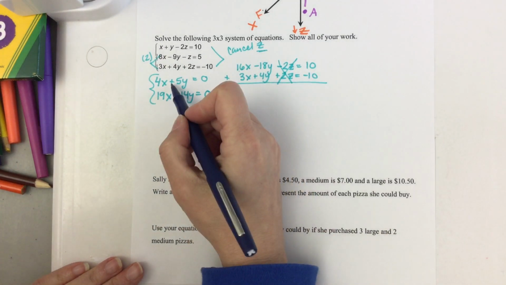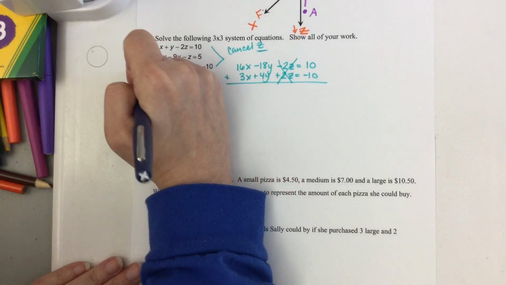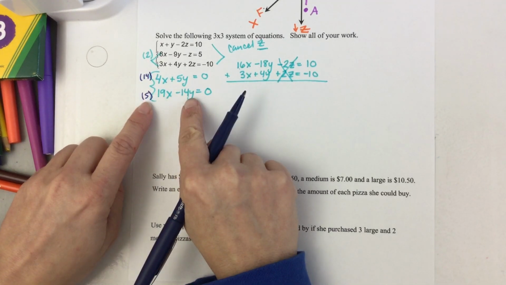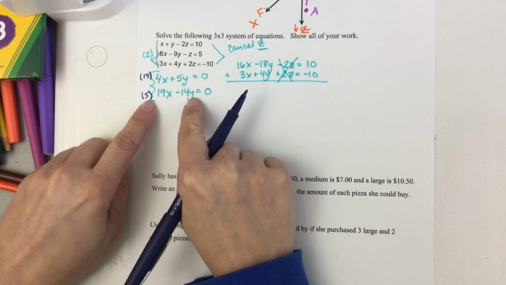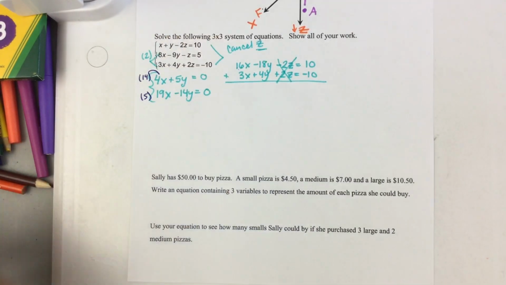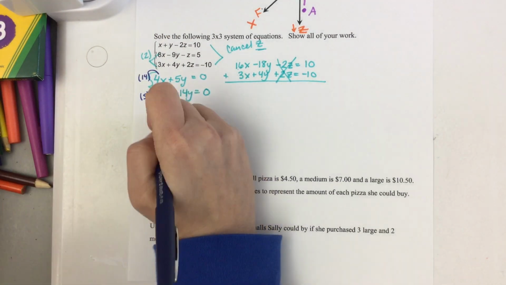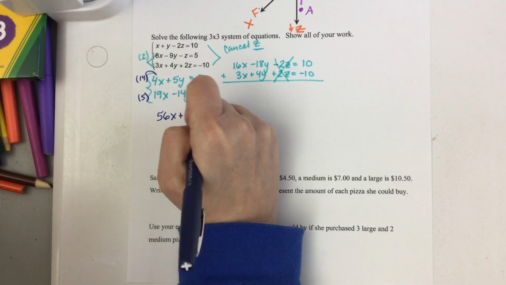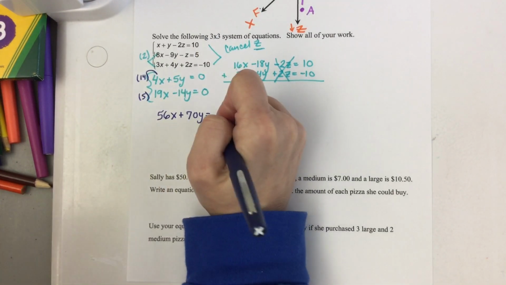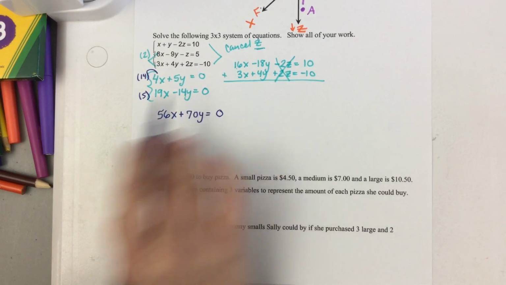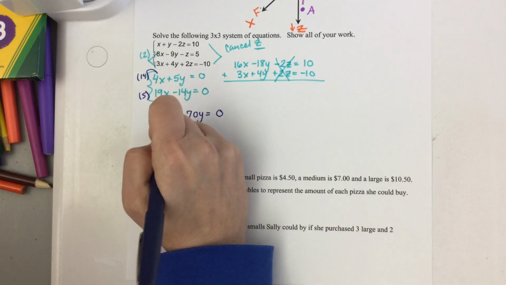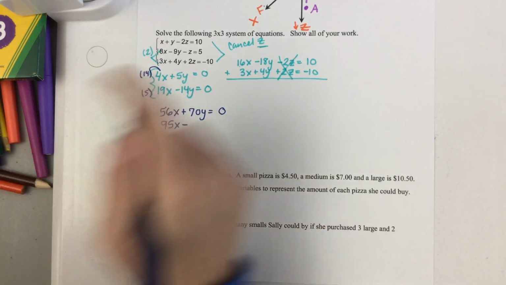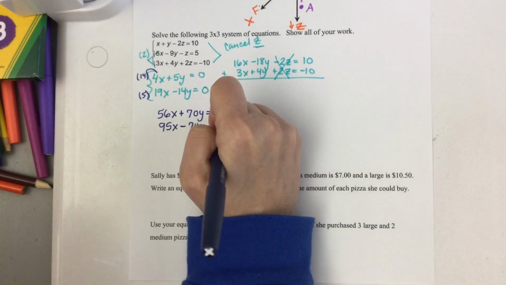you can always just multiply them by each other. The signs are already different, so if I multiply the top by 14 and the bottom by 5, both ways, this would be 14 times 5 and this would be 14 times 5. So we know we're going to get the same value. This is positive, this is negative. So if I take 14 times 4, this is 56x plus 14 times 5 is 70y equals 14 times 0 is 0. Now I multiply the whole second row by 5. 5 times 19 is 95x minus 5 times 14 is 70y. 5 times 0 is 0.